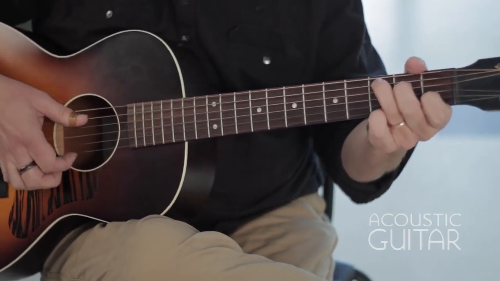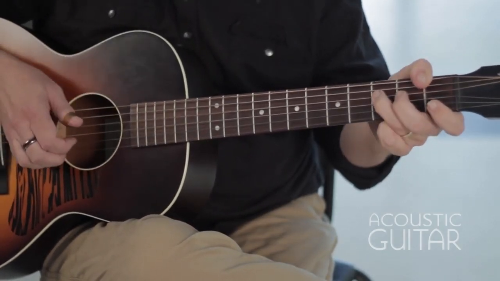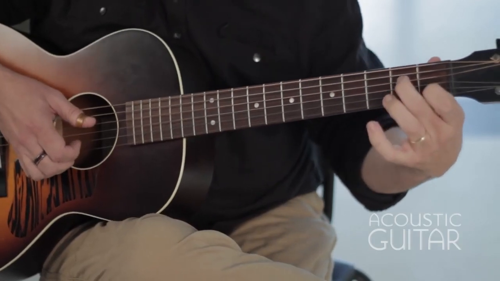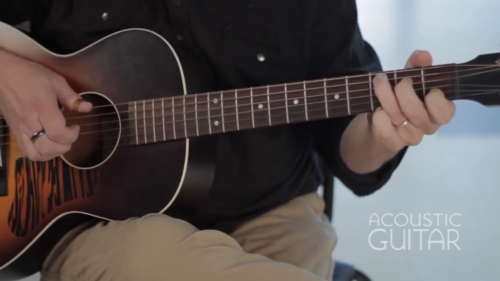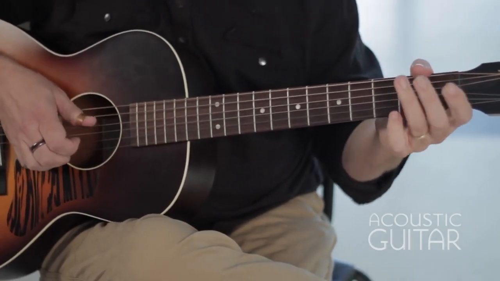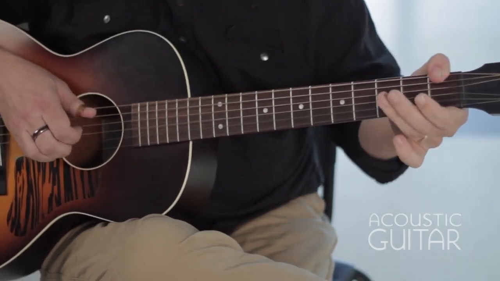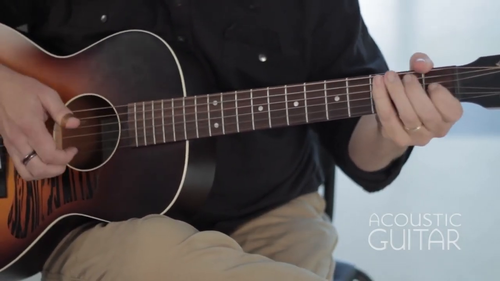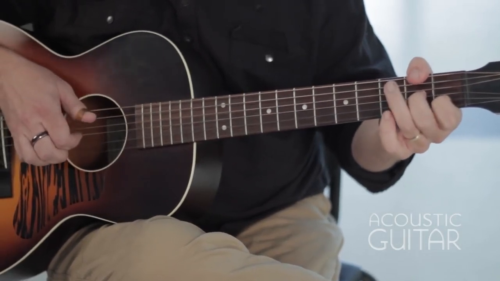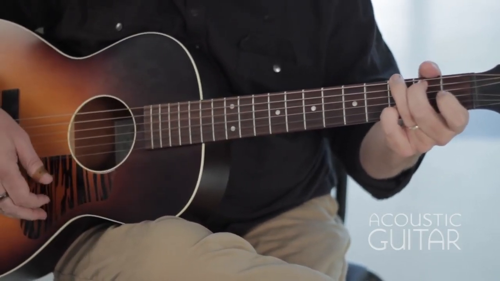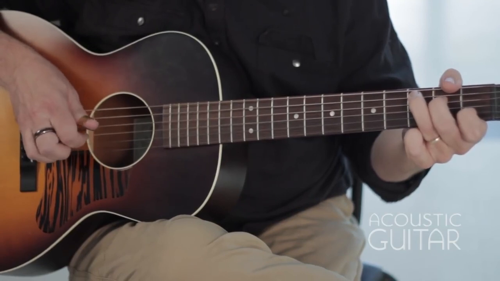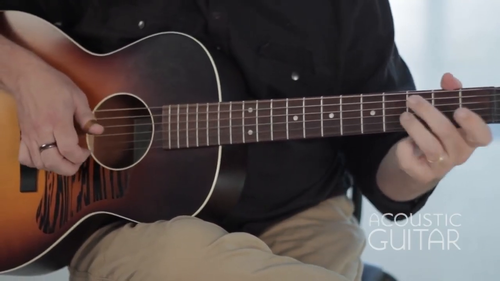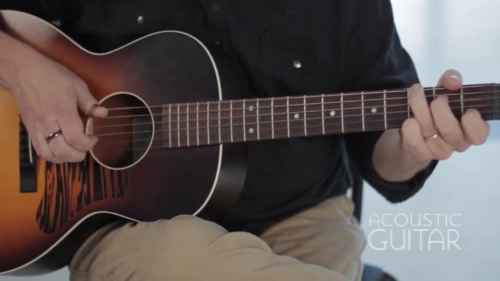Okay, so we started off with a C, and we went to an F. You have those little walking sixths that walk up. We play that section again. This time we're walking down to D7, back to G. Okay, the next 8 bars we go back to C, F, okay, this is the last 4 bars of the A section.